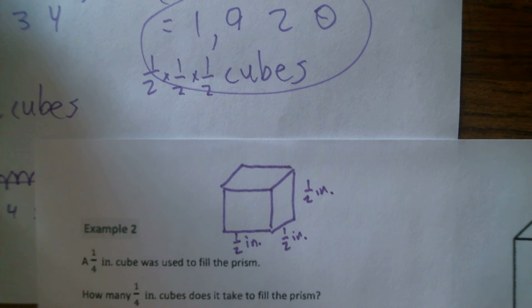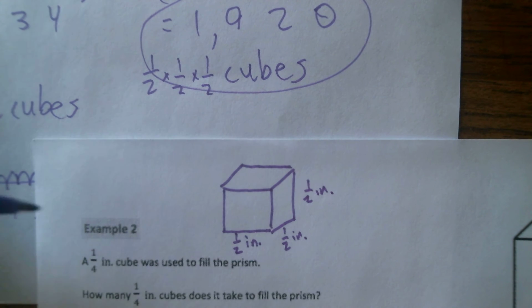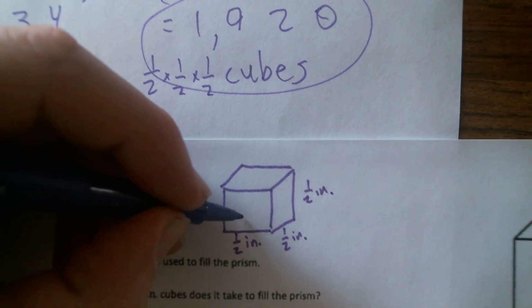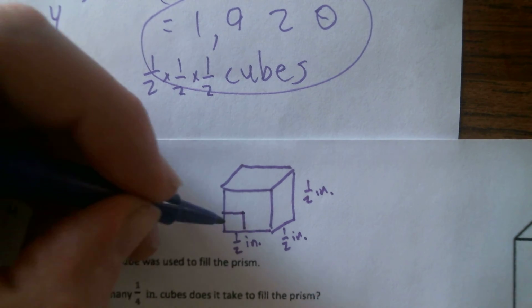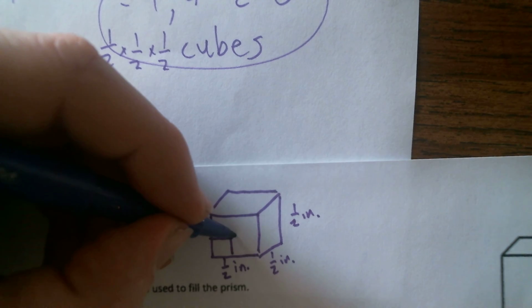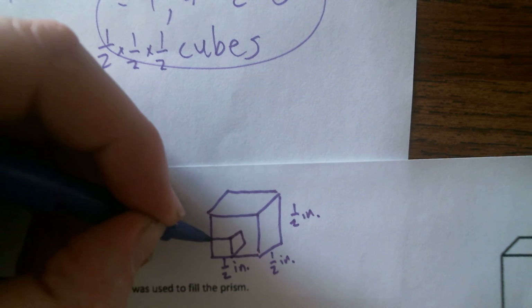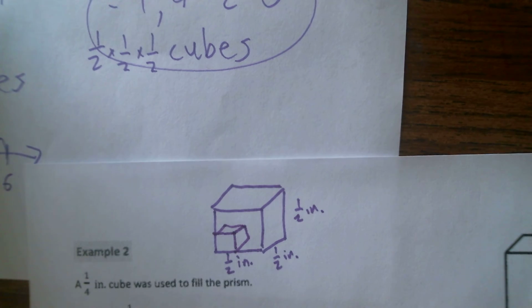So if it's 1/4, how does a fourth compare to a half? A fourth is this big. It's a half of a half. So here is our 4th size unit cube. So we should have more.